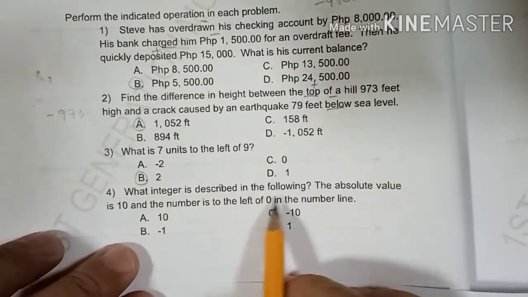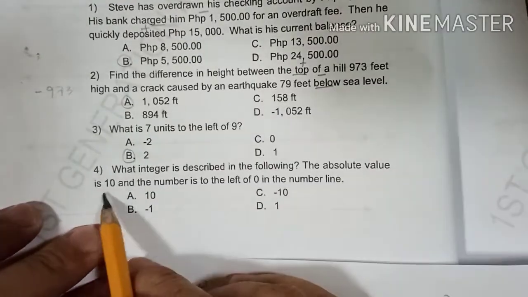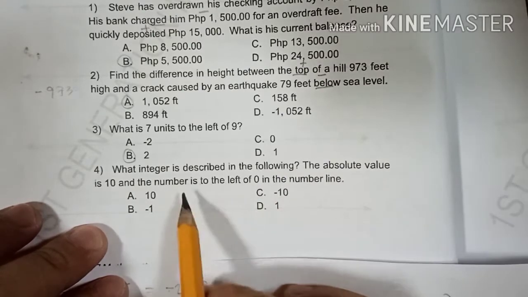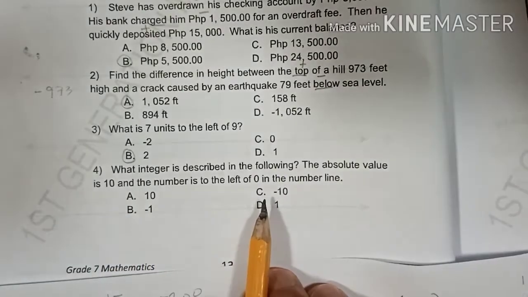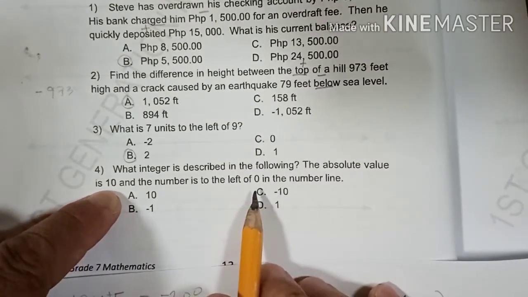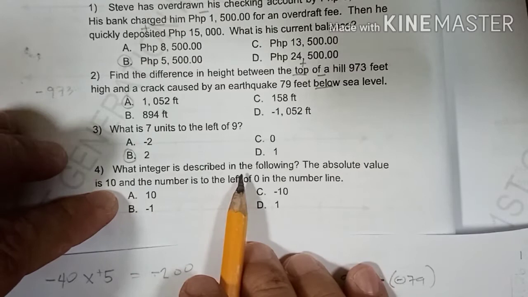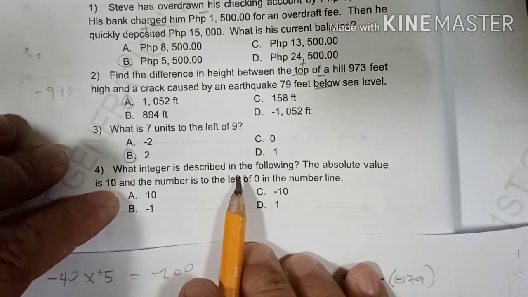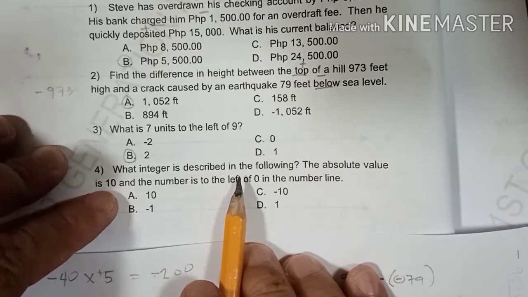What integer is described in the following? The absolute value is 10 and the number is to the left of 0 on the number line. So the answer is 10. And every answer of absolute value is a positive number.